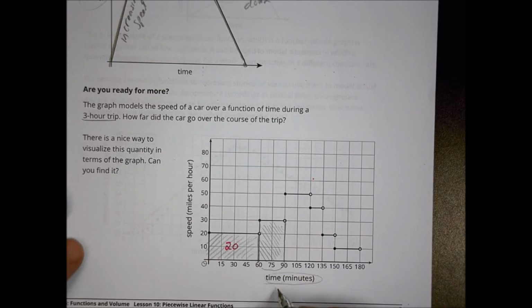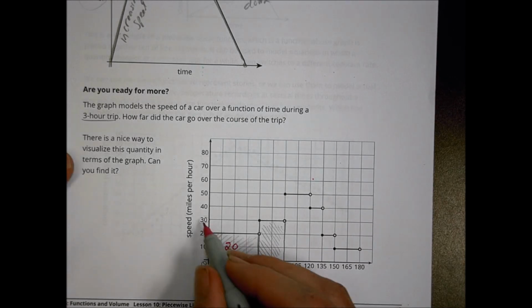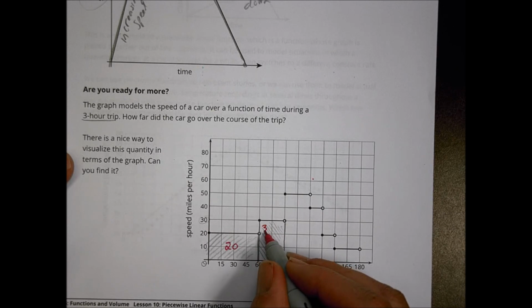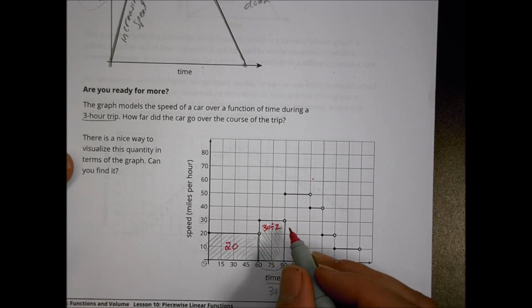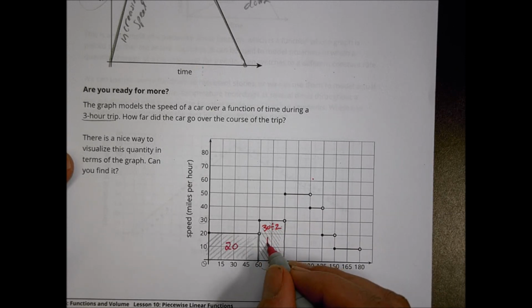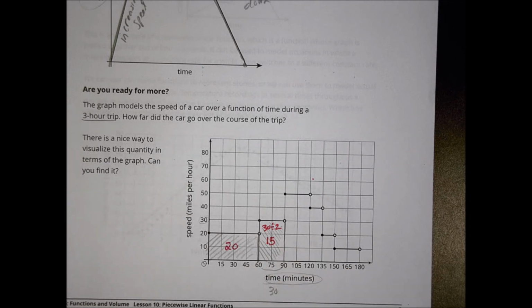30 minutes is half of an hour. So if I can do 30 miles in 1 hour, how much can I do in half of that? Well, let's take the 30 here, and we're going to divide it by 2, and that means we can do 15 miles in that 30-minute time period.